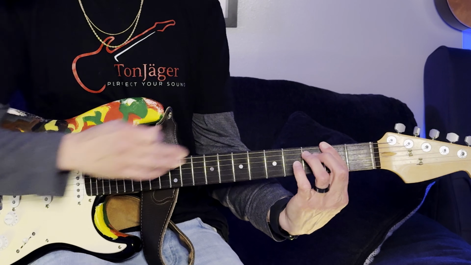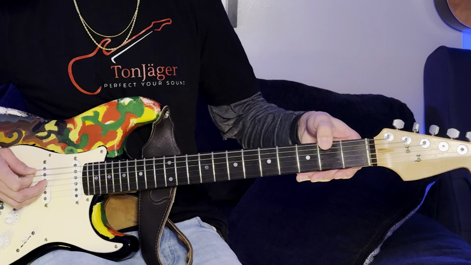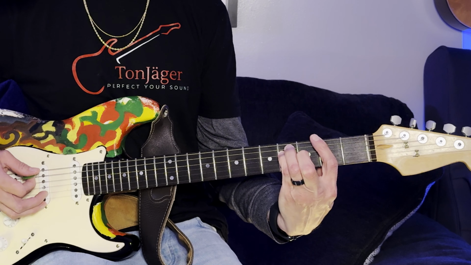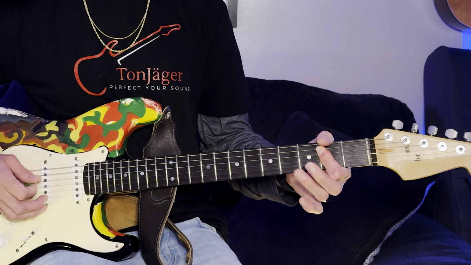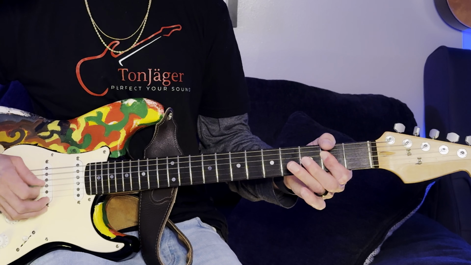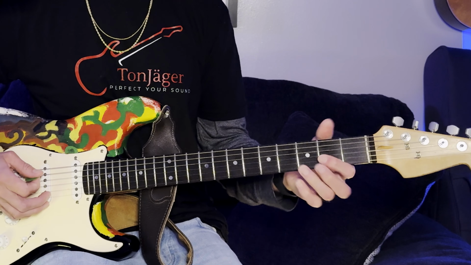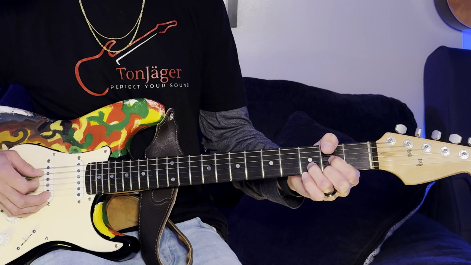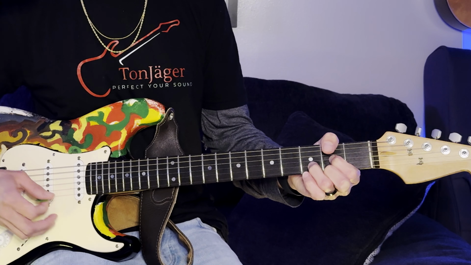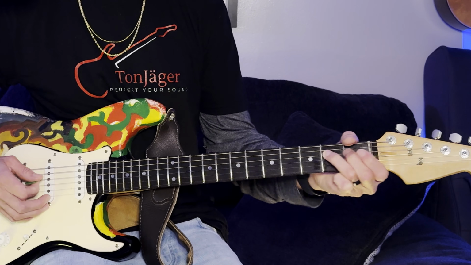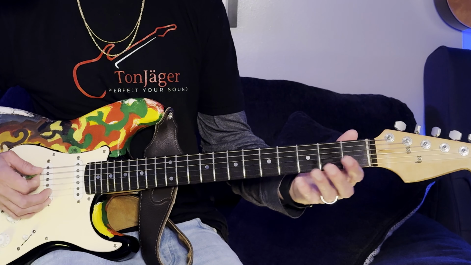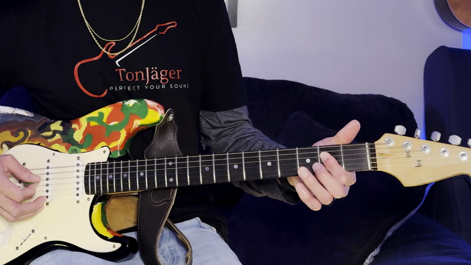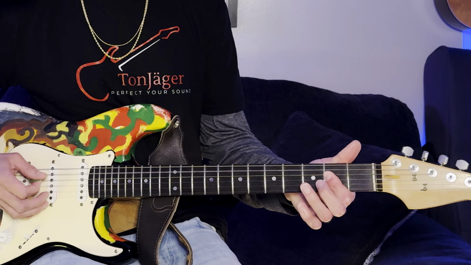Then I'm on the F sharp right here. Remember, F sharp minor. Then I'm hitting that open D. Then I'm back at that A. I think I'm really out of tune, but let's go ahead and try this.